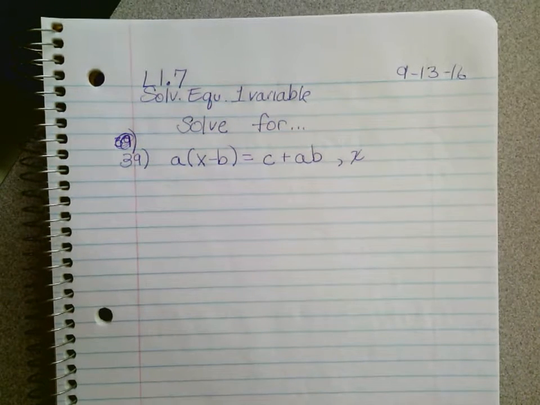Solve for x. A couple of different ways you can do it.